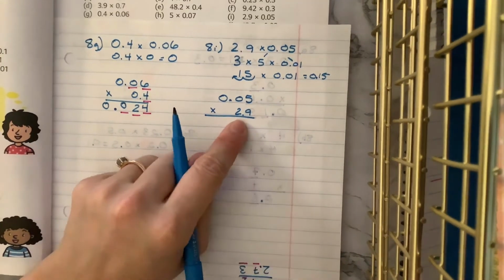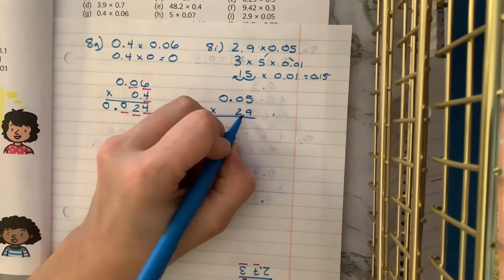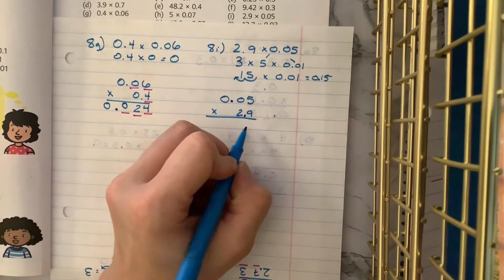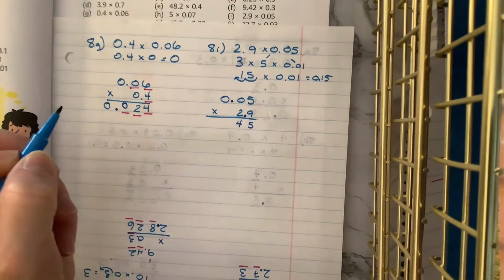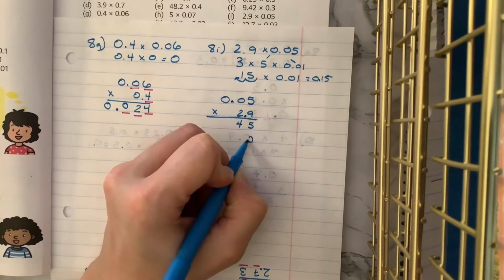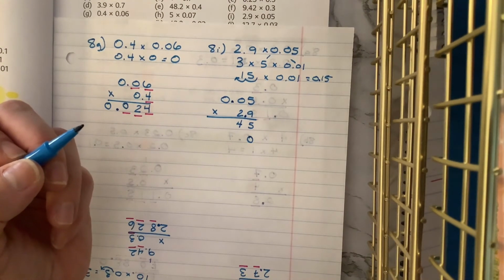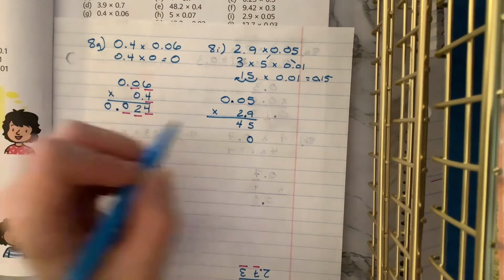We're multiplying now by a 2-digit number, which is fine. We know how to do this. Our rules stay the same. Okay, so 9 times 5 is 45. When we move over a place value, we need to add a 0, just like we would if we were multiplying whole numbers. We add a 0 to our second row of multiplication.